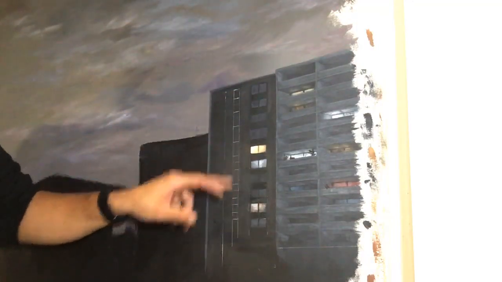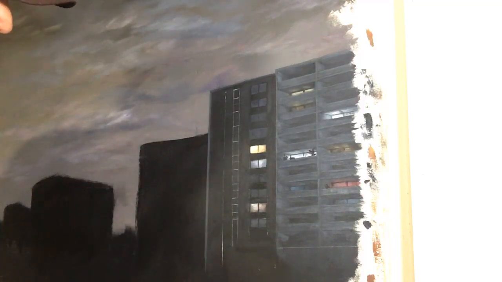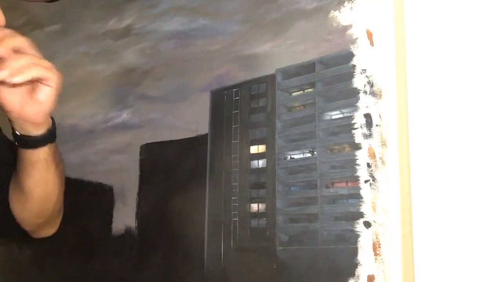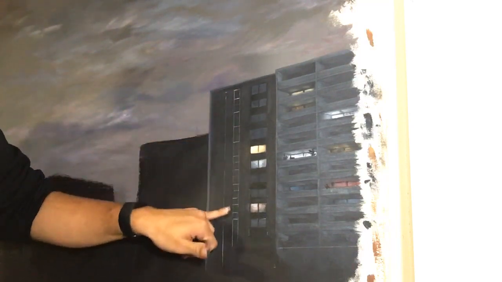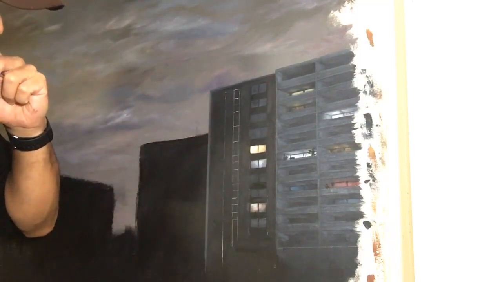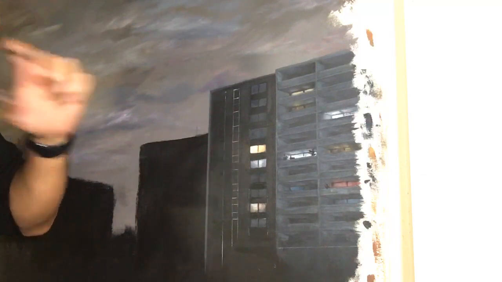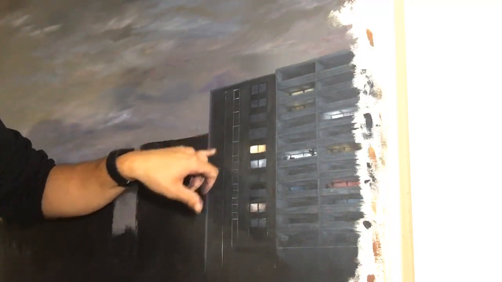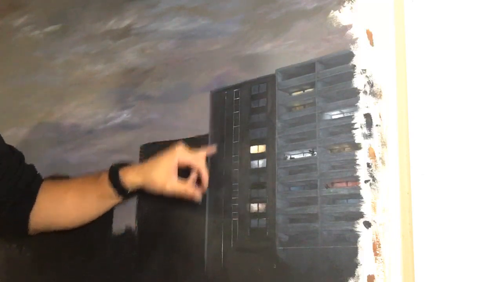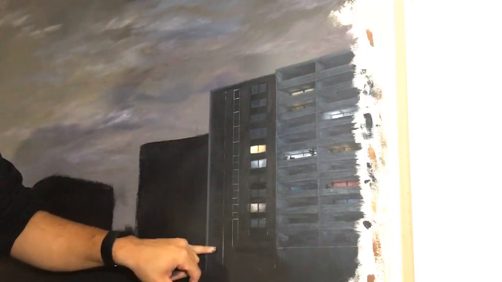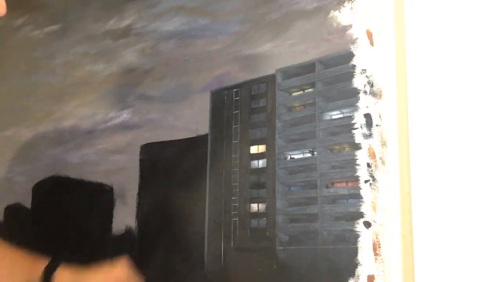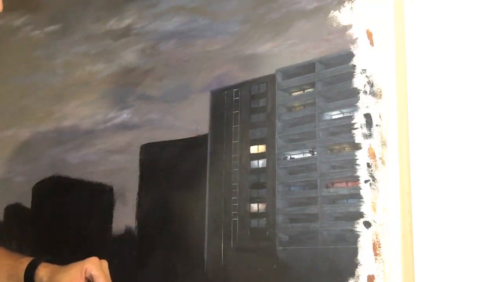You got a couple of bright spots here where people are still up and doing stuff. Then I think next what we'll do is we'll move on to the bathroom windows, and then I'll do a couple of pothole windows for where the staircase would be inside the building. This would just be a blank wall, with windows every once in a while.